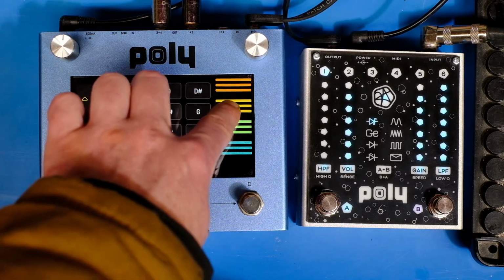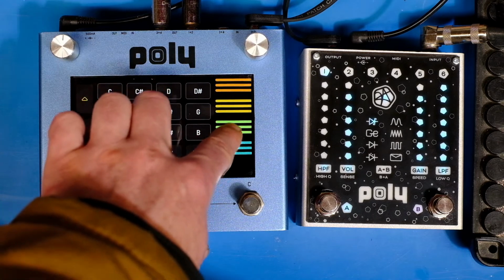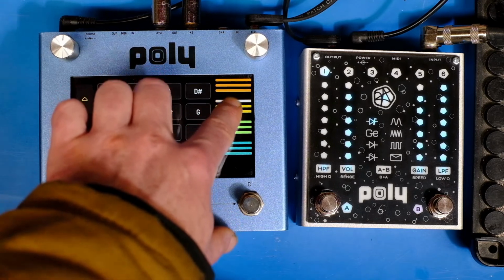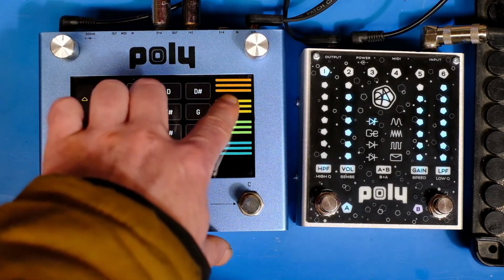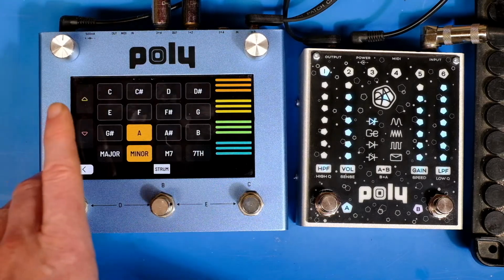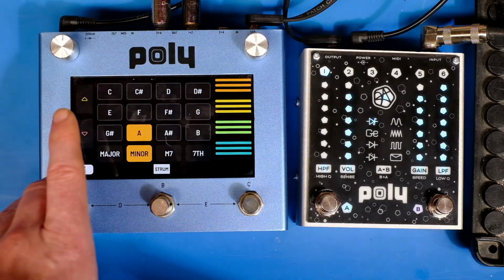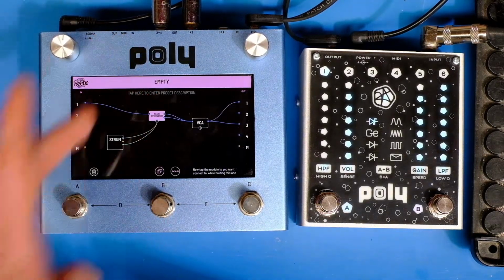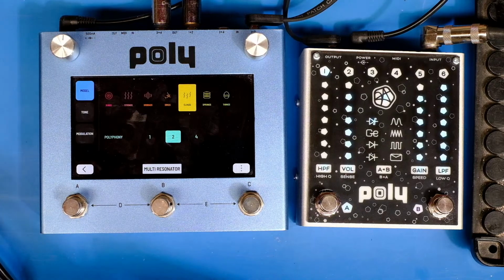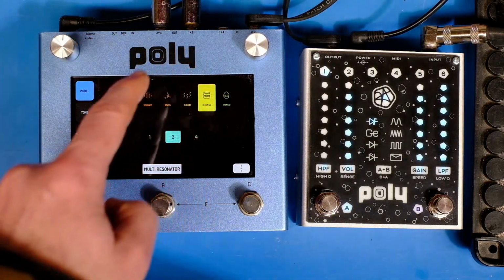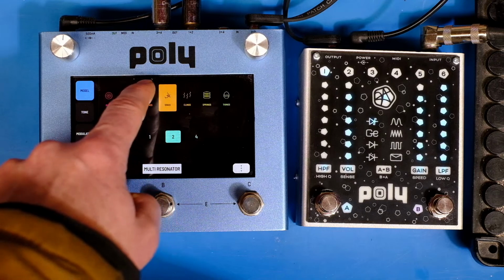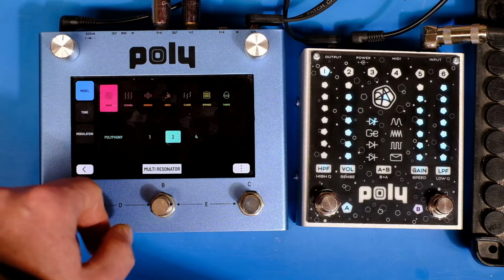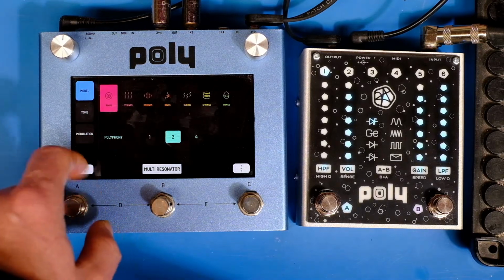Here I'm strumming and changing the note at the same time. So it can change the pitch of the resonant.